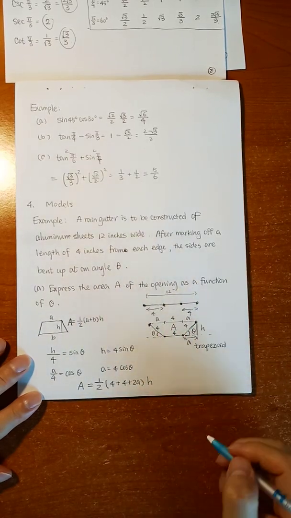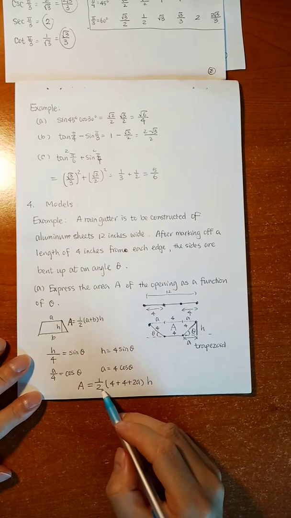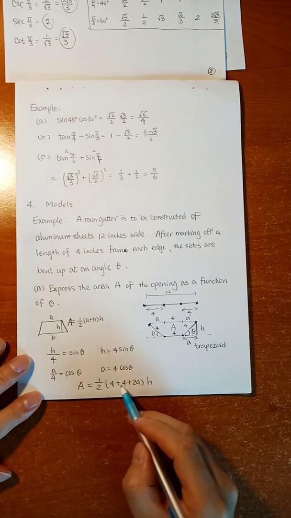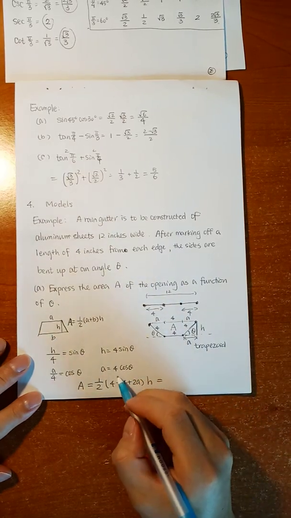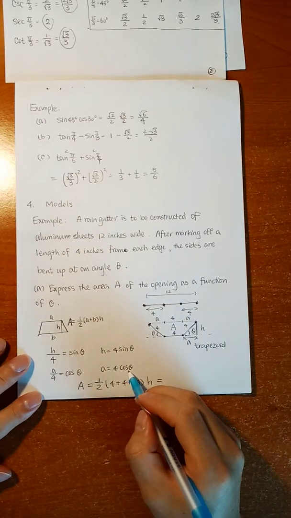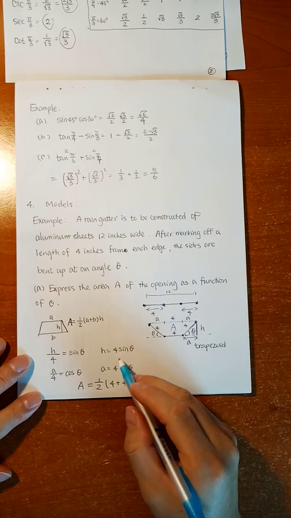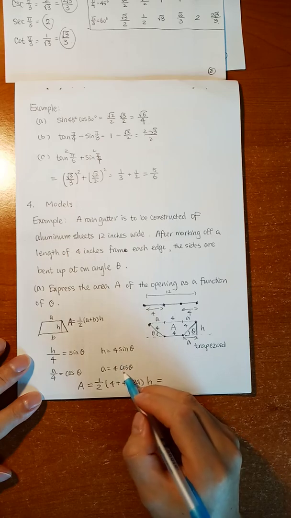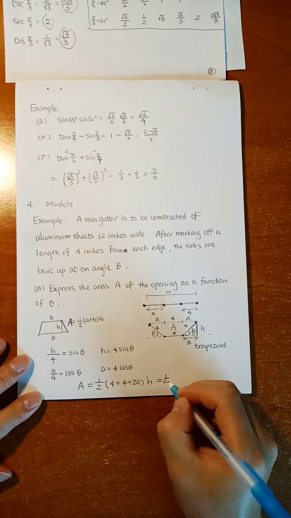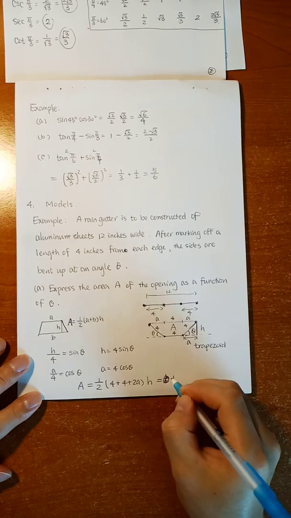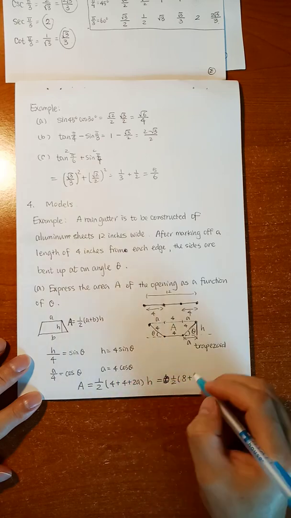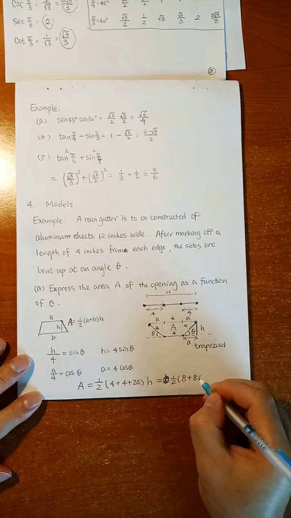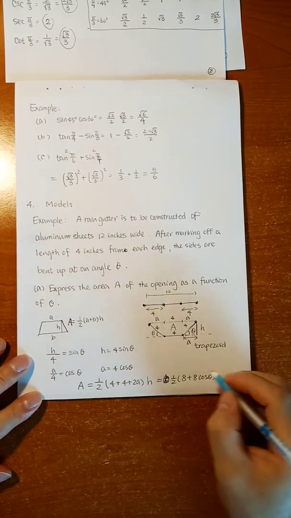Area is one half times the bottom base plus the top base, times the height. The height is 4 sine theta, and the top base is 4 cosine theta. So it's one half times (8 plus 2 times 4 cosine theta) times 4 sine theta.